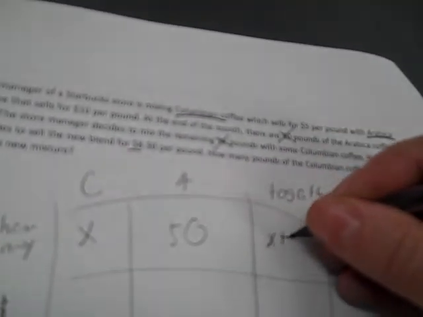So I put a question mark. We're going to need to fill that in. You don't just delete it. Now, non-money amounts: 50 pounds of Arabica. So I cross out the 50s because that's just repeated information. Colombian's X, but over here I have to write X plus 50.